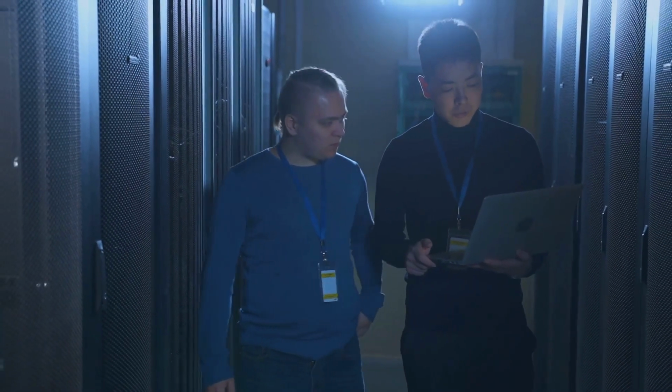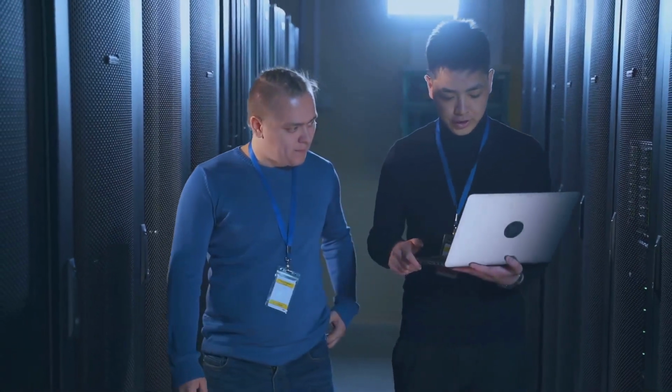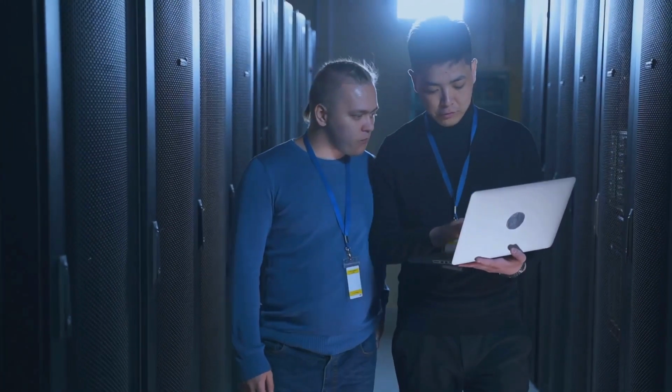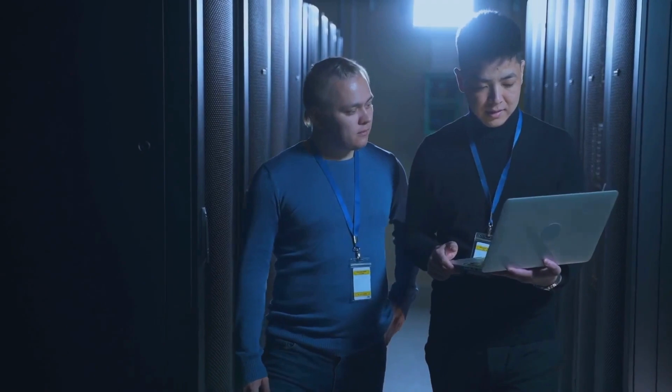In conclusion, 802.1Q has proven to be a valuable tool in the telecommunications industry. It's not just about theory, but about practical, tangible improvements to the security, performance, and manageability of telco networks.